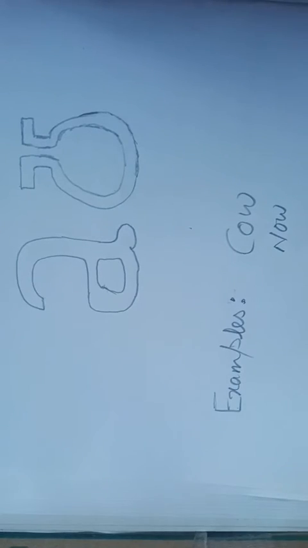Let's move to our next sound. Oh. For examples, show, go. Let's move to the next sound. Our next sound is ow. For examples, cow, now.